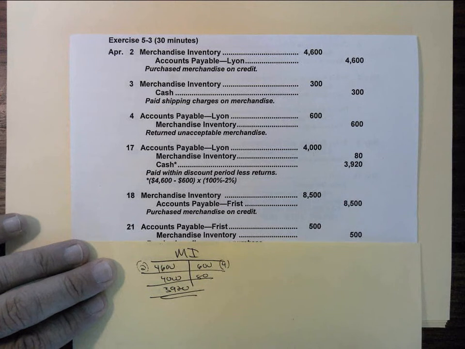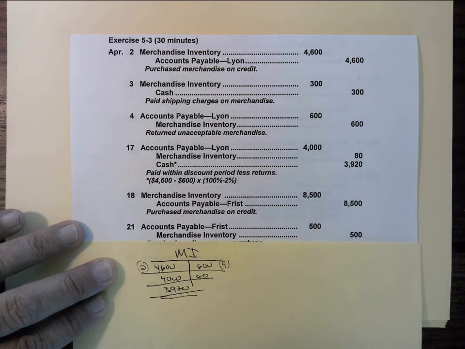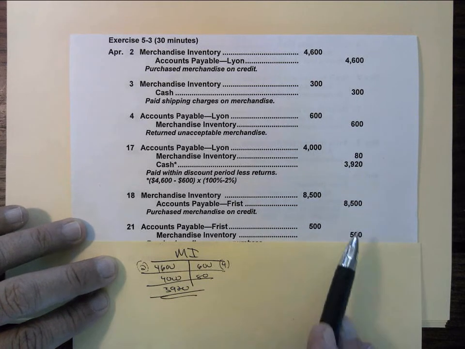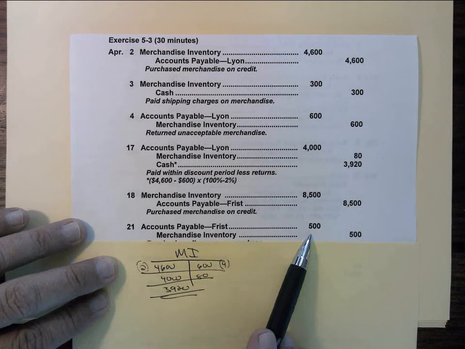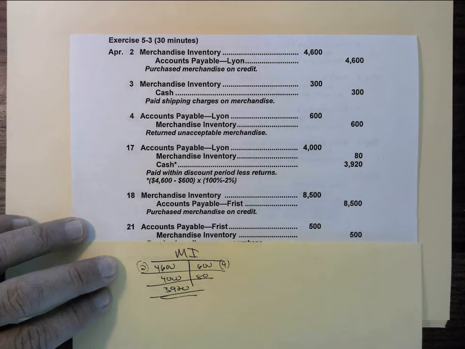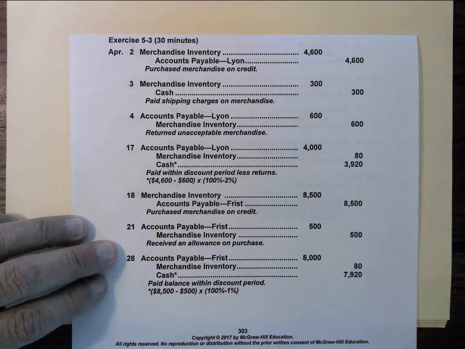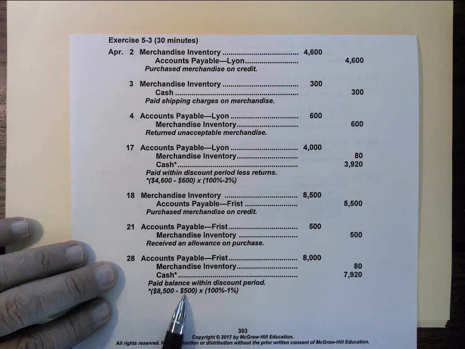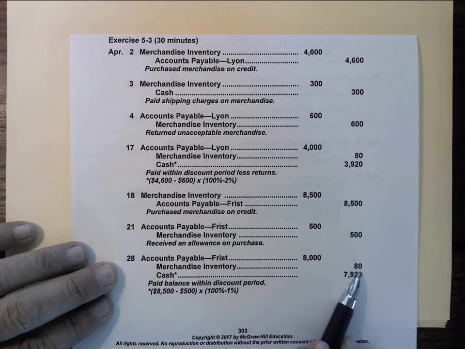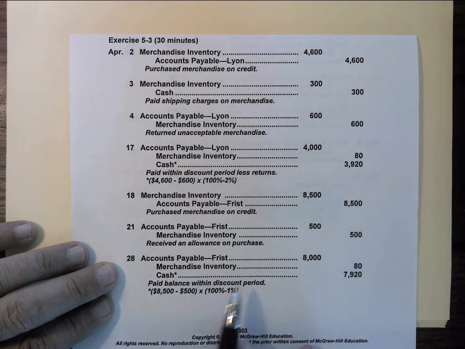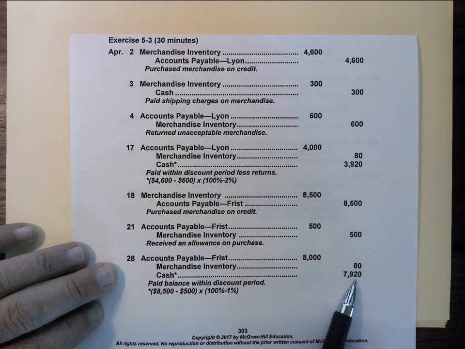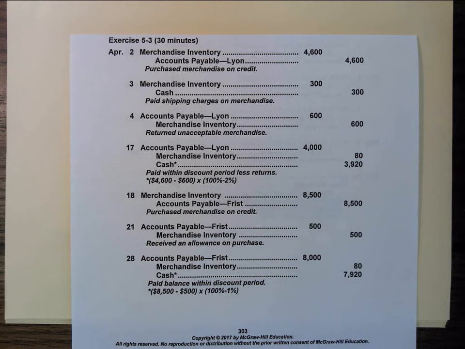And the very last transaction, we're going to pay this. We're going to pay this with a discount, right? So we sent the check to Frist paying for the April 18th purchase net of the allowance and discount. So we owe them $8,000, right? 8,500 minus 500. We owe them $8,000, but we're going to pay them something less than $8,000, right? We only have to pay them $7,920 because we got a what? A 1% discount, right? 8,000 times 1% is $80, right? That's where we get that $80. And all the accounts payable goes away. We only have to write the check for $7,920, right?